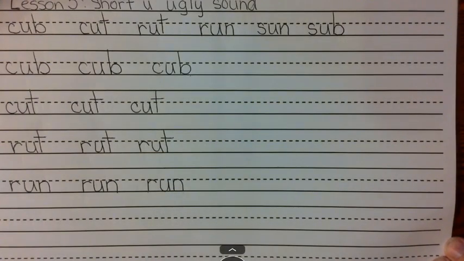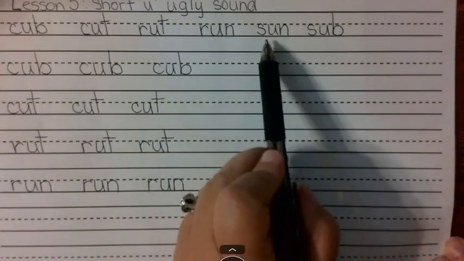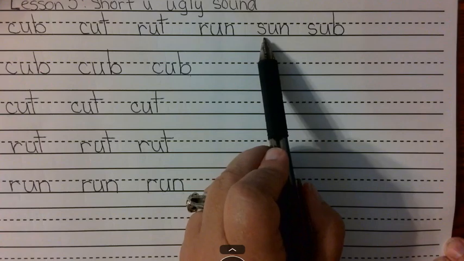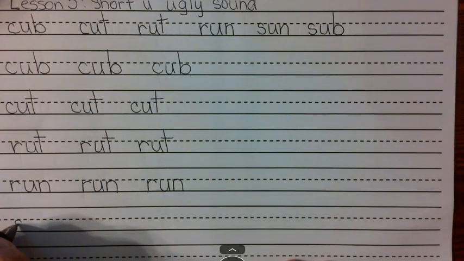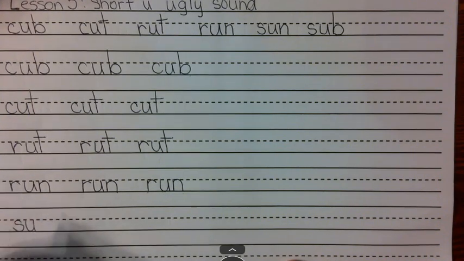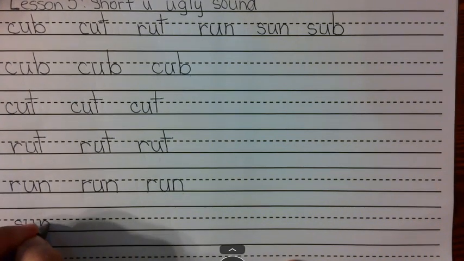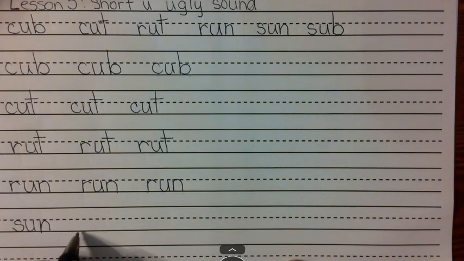Now for our next word, we're going to keep the short U ugly sound and the nutty N. We're putting on sizzly S at the beginning. So here we go. Sizzly S. Short U ugly sound. Nutty N. Leave a space.